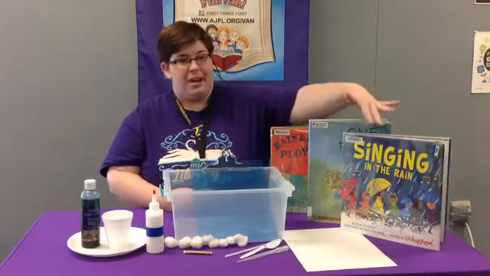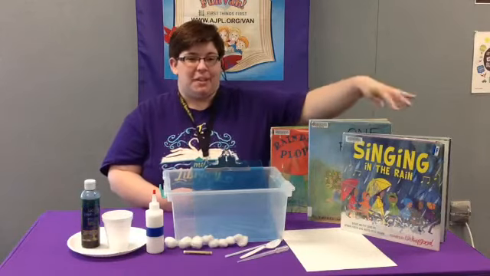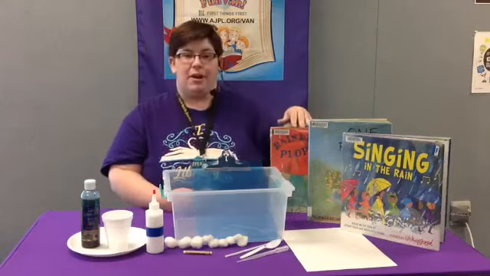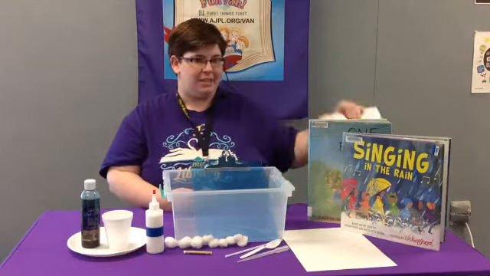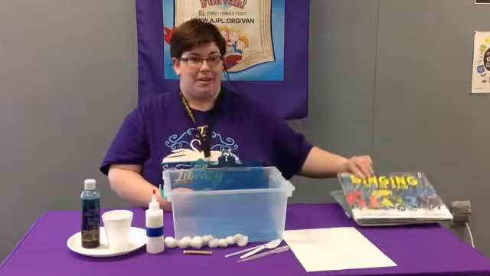You can see I have some books set aside over here as well. Singing in the Rain, which is kind of based right off of the song, One Rainy Day and Raindrop Plop. There's lots of other great books that you can use to connect those as well. I'm going to just set these aside so that they're not in my way while I'm making our project.